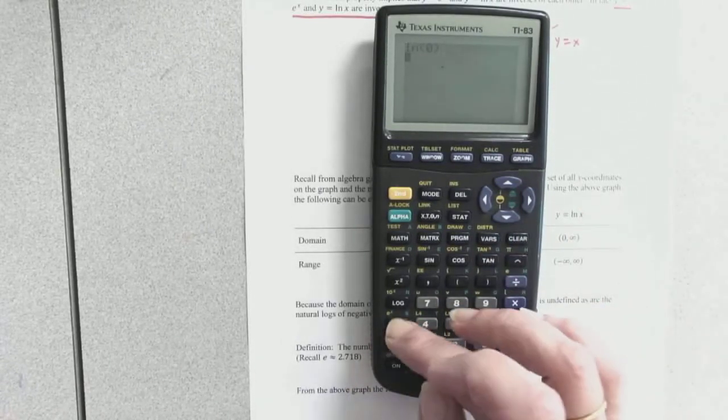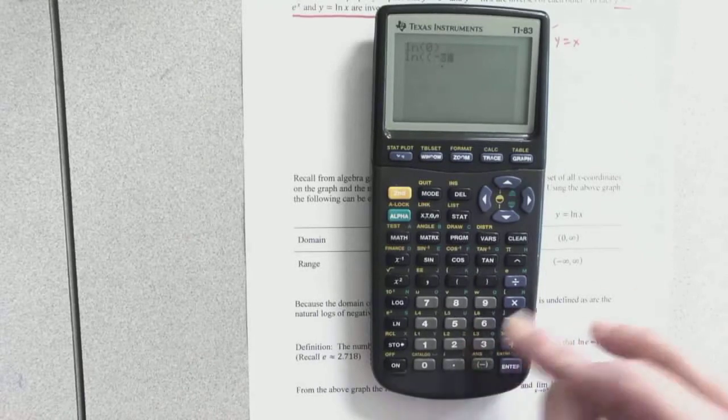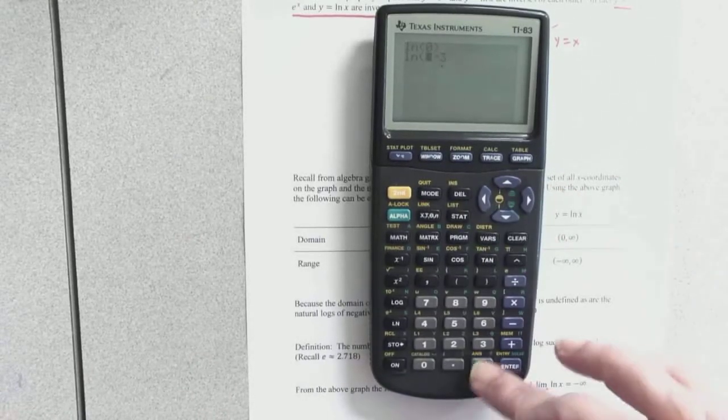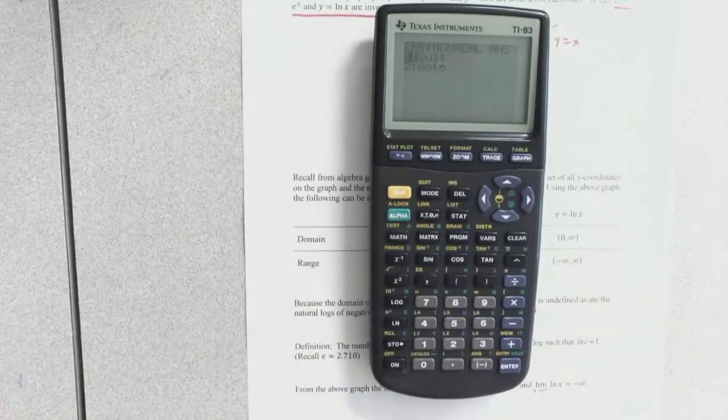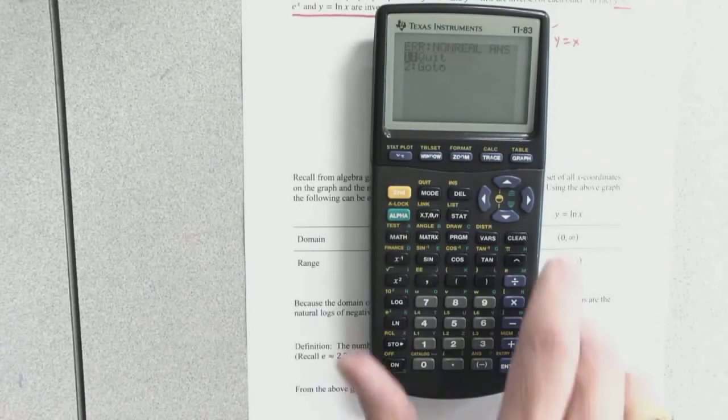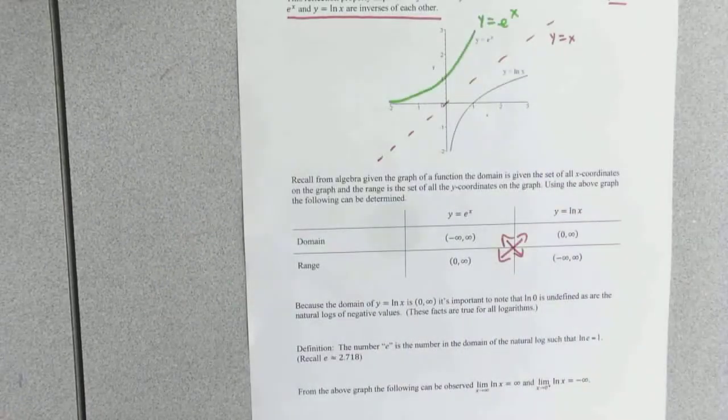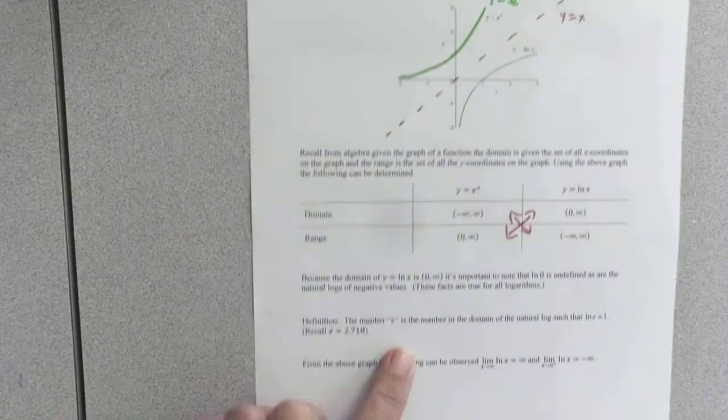Natural log of 0 is undefined. And if I ask it to find the natural log of negative 3, again, non-real answer. We are not in this class going to do natural logs of negatives, and natural log of 0 is always undefined. It's true for all types of logarithms, because we are going to talk about other logarithms.